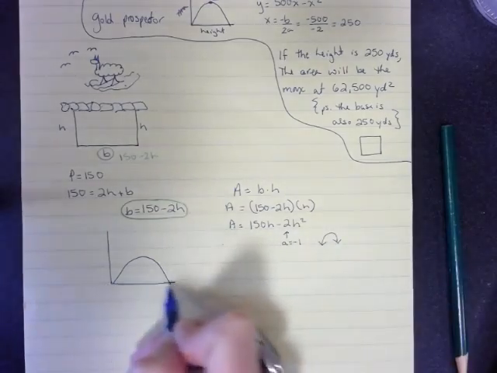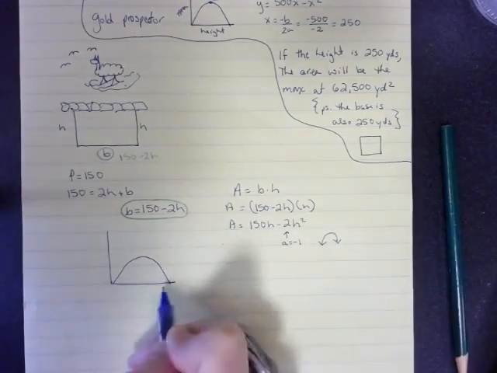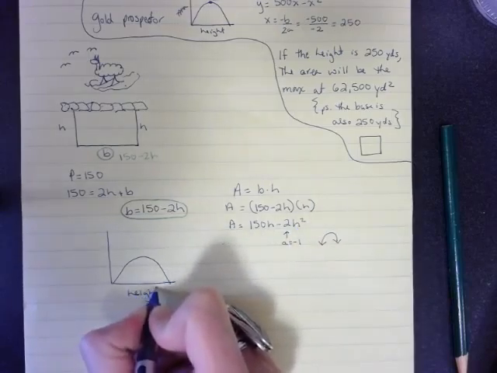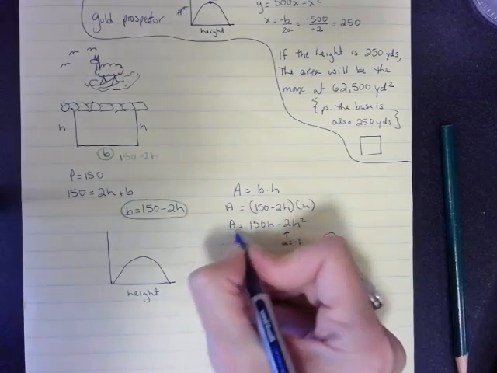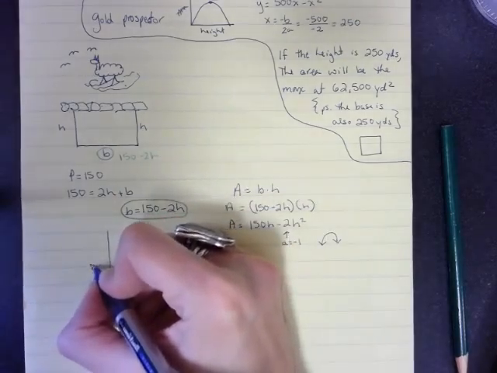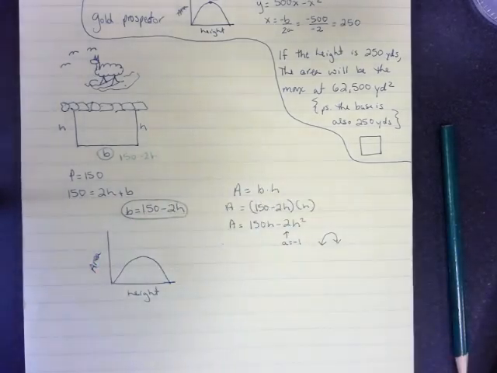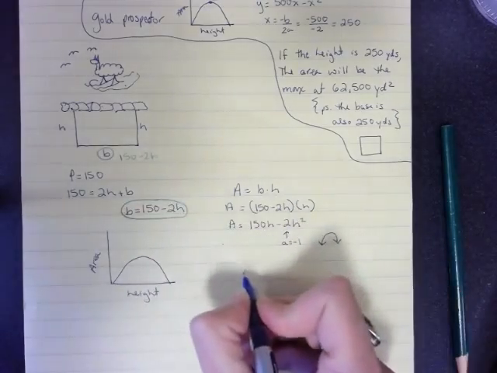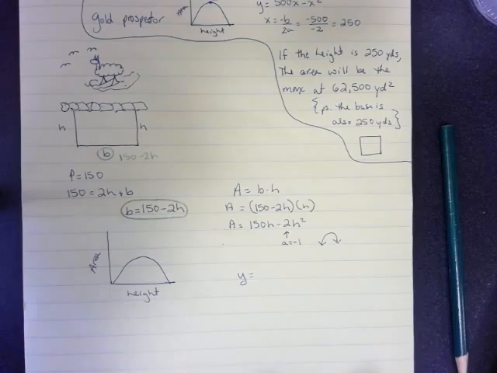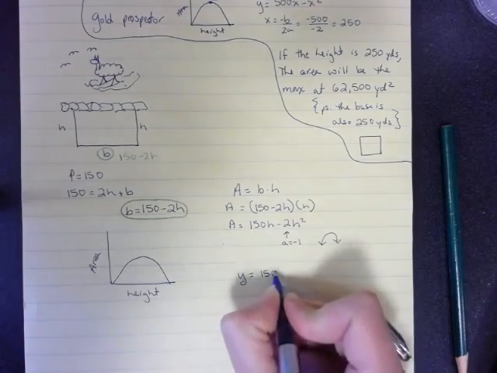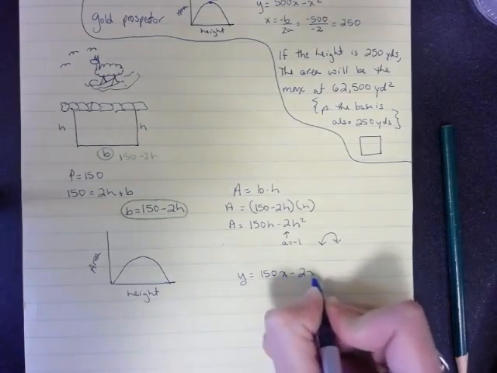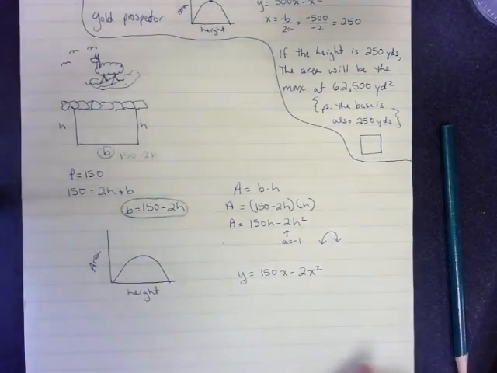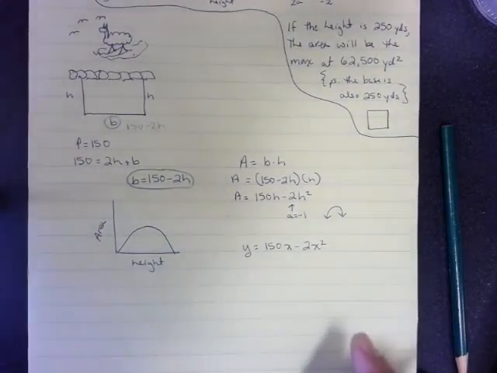What is the x value? What is the x-axis? Well, the x-axis happens to be the height. And what is the y value? The y value happens to be the area. So now that I have all this done, I'm going to rewrite this to make it easier for myself as a function. y equals 150x minus 2x squared. If you don't have to do this next step, that's okay. But if you do, then that's okay too.